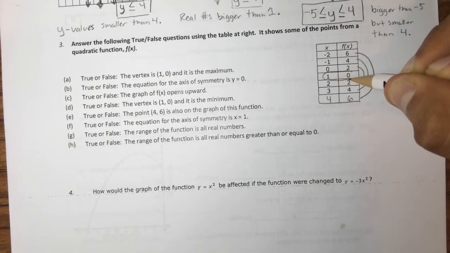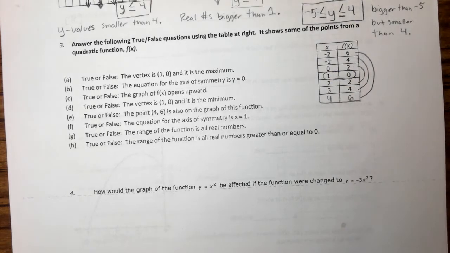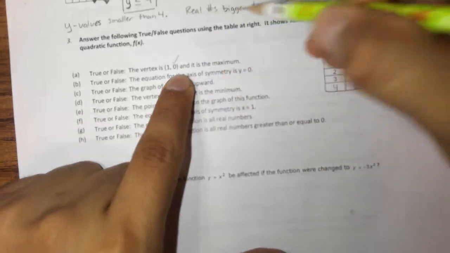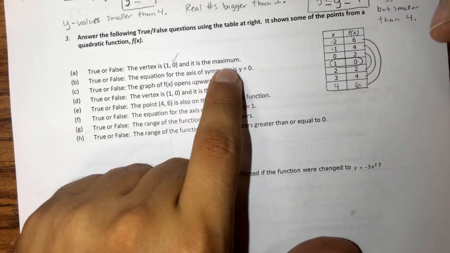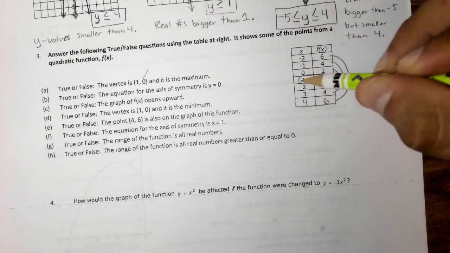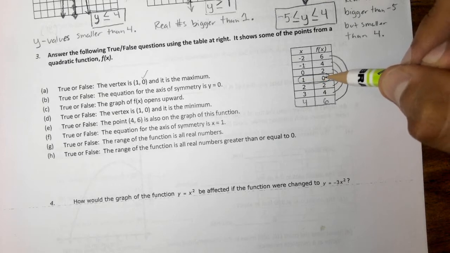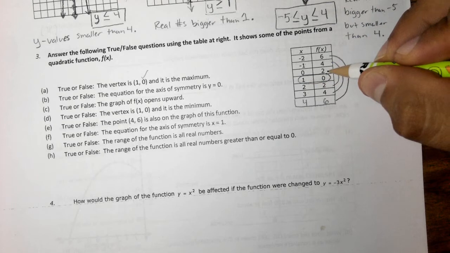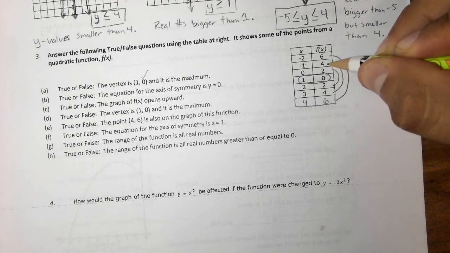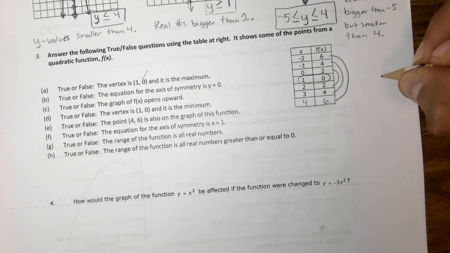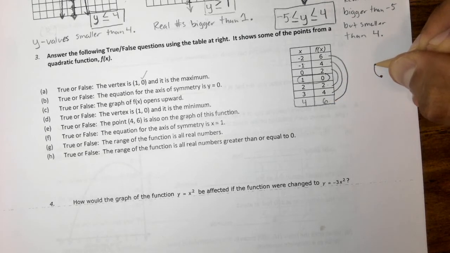Alright, next I look at this. The only point that doesn't have a pair, that's going to be my vertex. So the first part of this is correct. That is my vertex. And it also says that it's a maximum. So let's think about how our parabola is going to open. There's my point (1, 0). Next I want to check my y values, to see if they're increasing or decreasing. Since this is going up, we go 2, 4, 6, and then this is going up 2, 4, 6, I can only imagine that my parabola would do something like this.